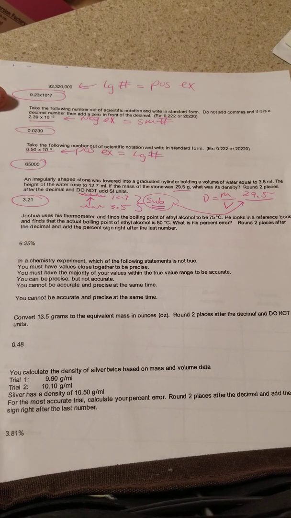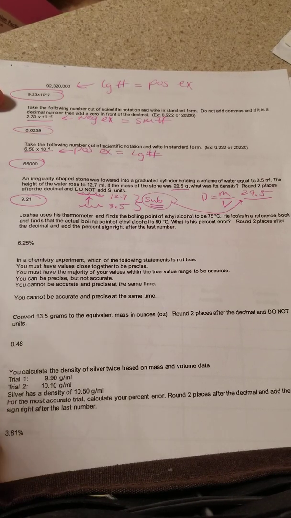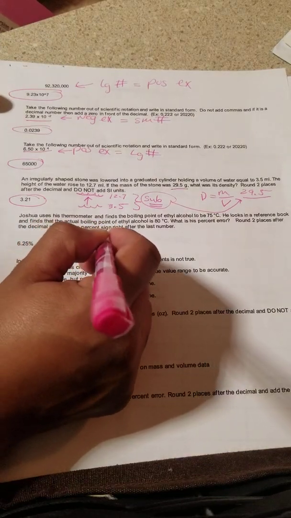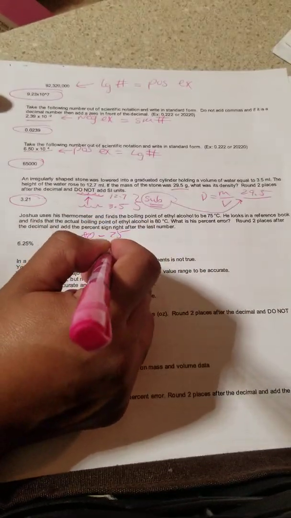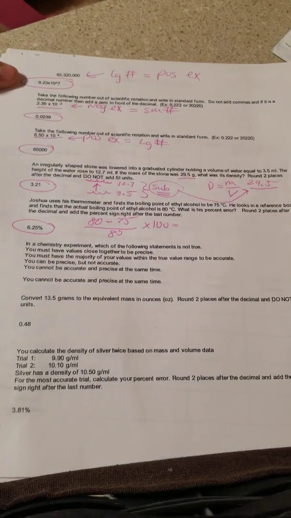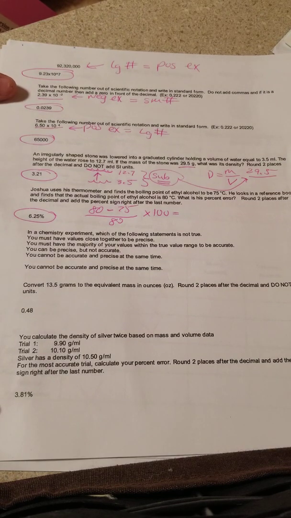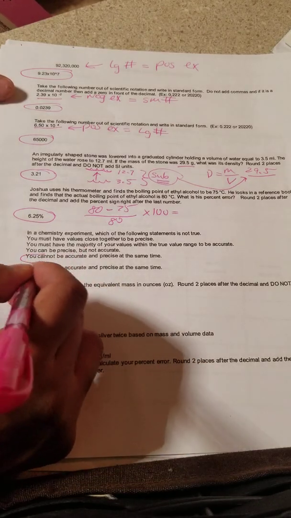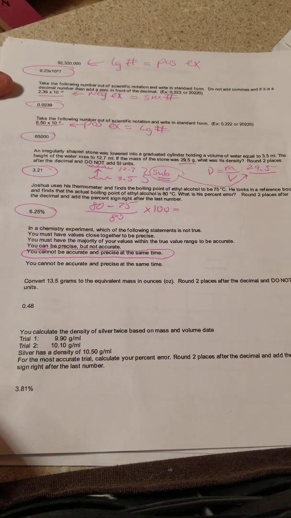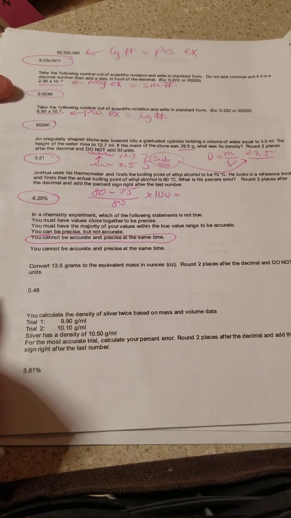Joshua, using a thermometer, finds that the boiling point of ethyl alcohol is 75 degrees Celsius. Now he looks at a reference book and it says that it's actually 80 degrees Celsius. What is the percent error? 80 take away 75 over 80 times 100 equals your percent error. In a chemistry experiment, which of the following statements is not true? We talked about this. You absolutely can be accurate and precise at the same time. So that is not true.